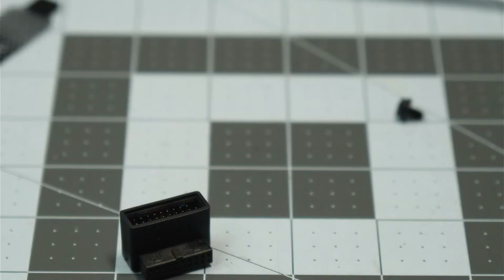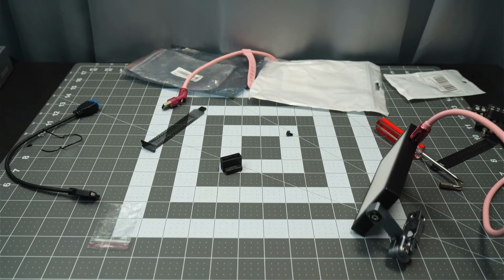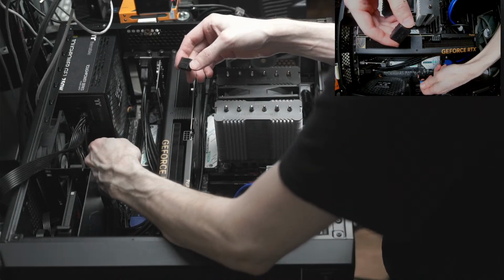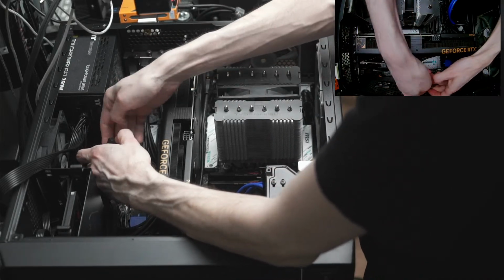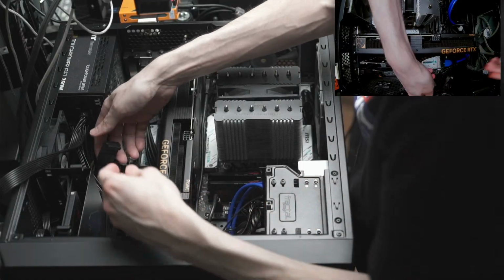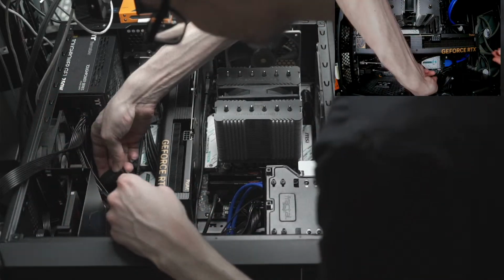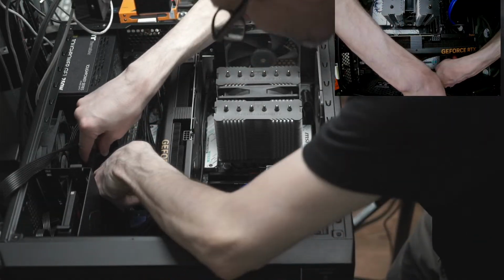Go back to the other setup. There we go. All right. So let's see, notch to notch. Clicked in. Cool. And then try to position this in a way that makes sense.